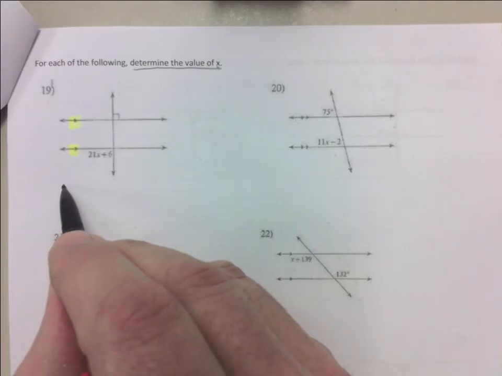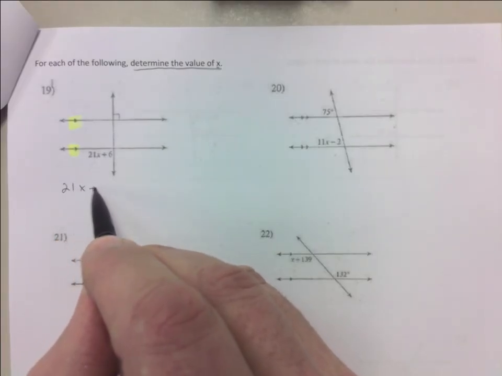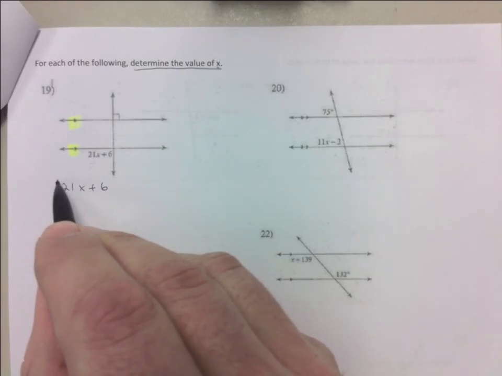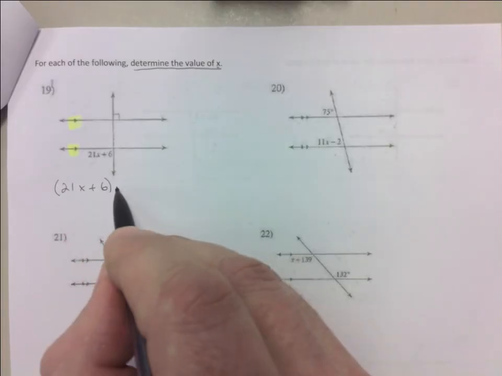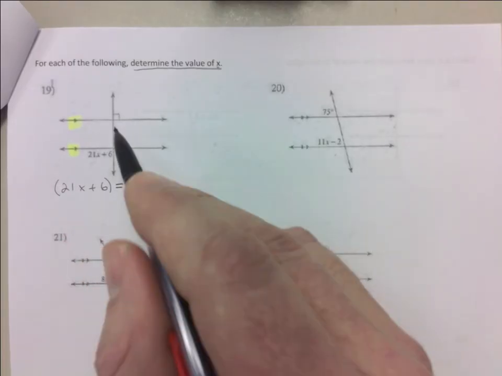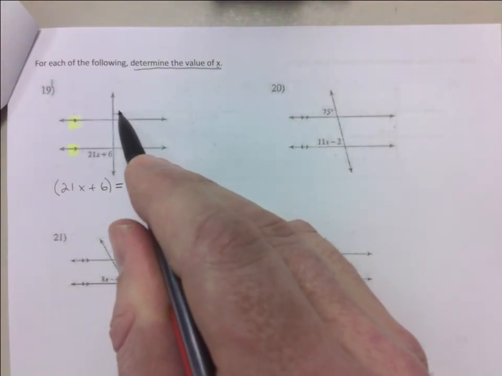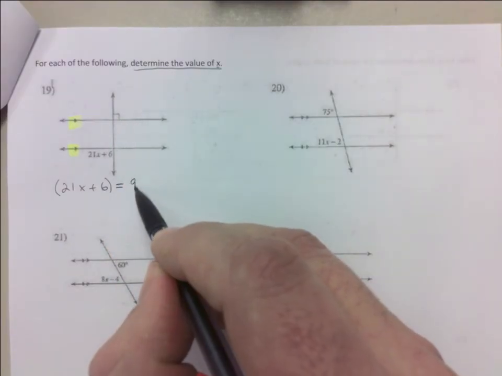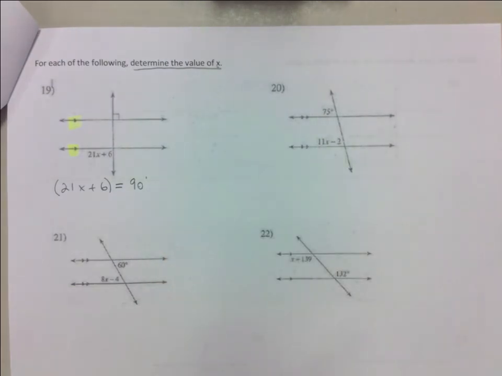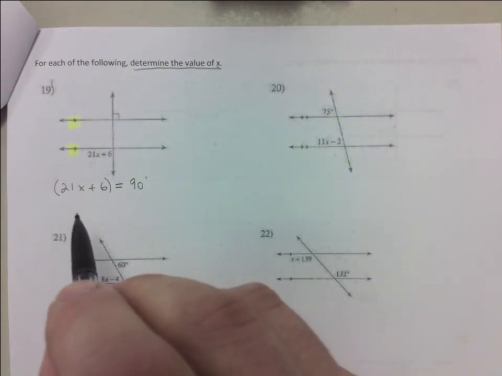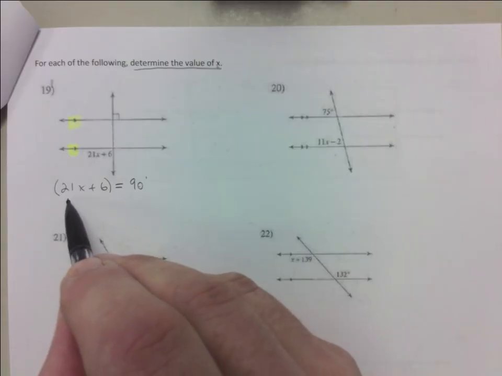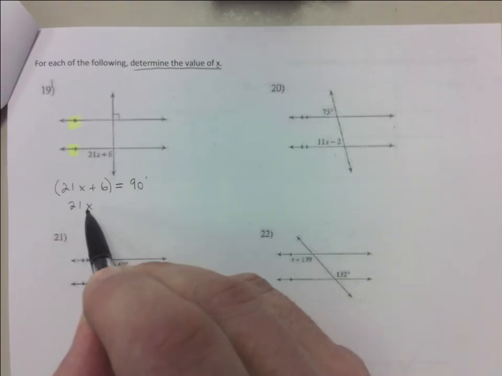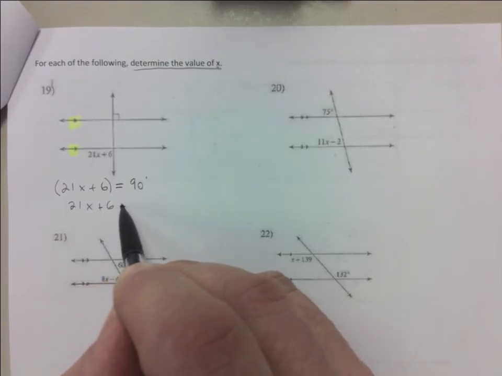So you're going to go 21x plus 6, that angle, you can do it in brackets if you want, is going to be exactly equal to, what's that box? What does that represent? 90. Okay? So here we go. We can get rid of the brackets. 21x plus 6 is equal to 90.